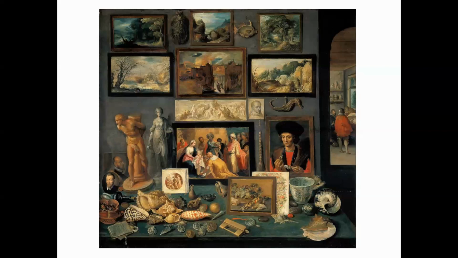Now, cabinets of curiosities date to the 17th century. These were, from today's perspective, wondrous, fantastical, and perhaps entirely surreal home collections, which came into being as a consequence of colonial travels to the Far East.